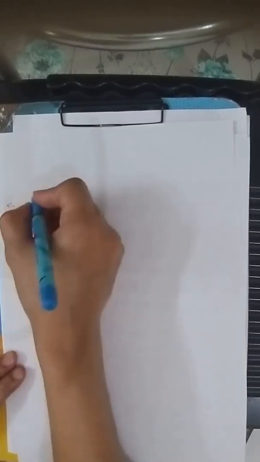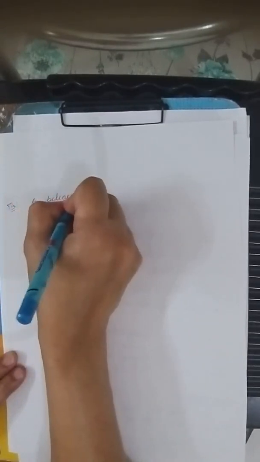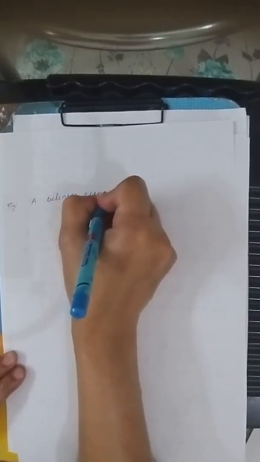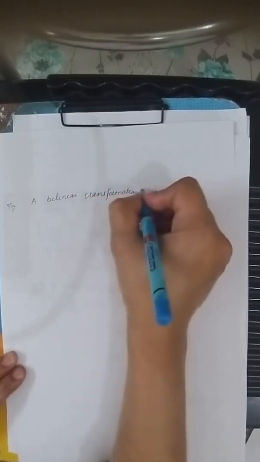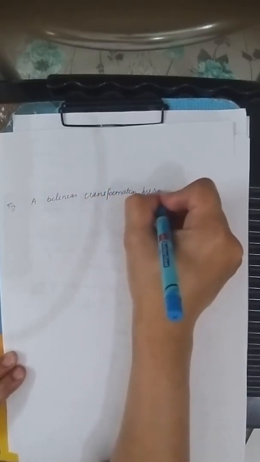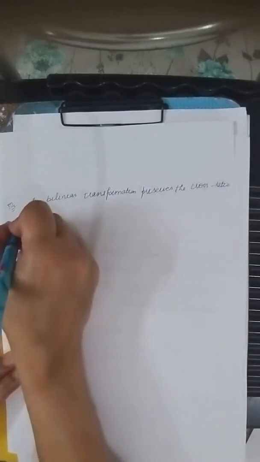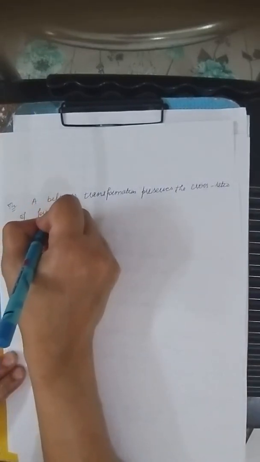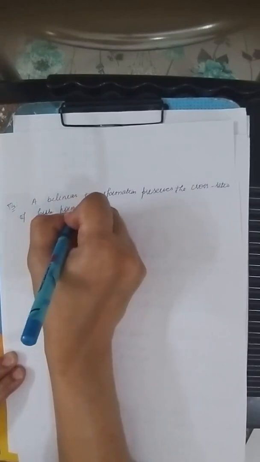We discuss this theorem. A bilinear transformation preserves the cross ratio of 4 points.